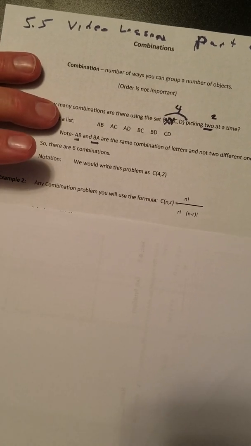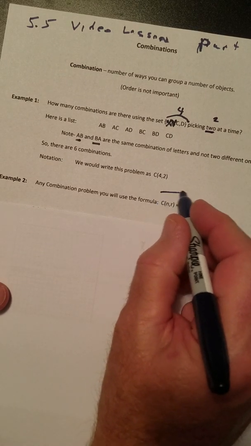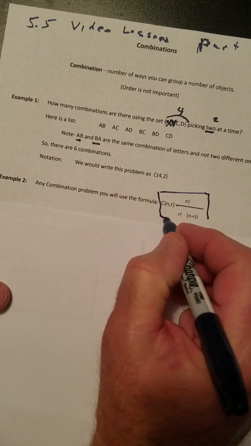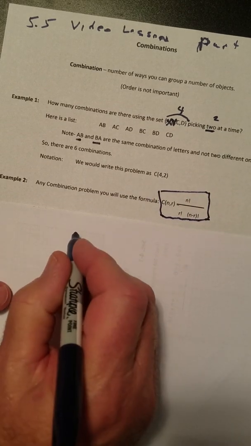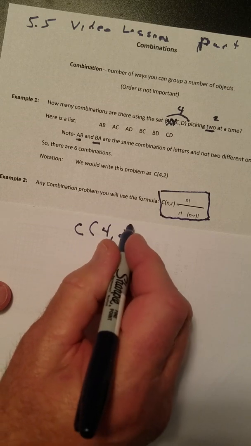Now, when you find combinations, we do this a little different. With permutations, I showed you how to write them up using blanks and that type of thing. In combinations, you're going to have this big old formula. So a combination, I'm going to write it down here, a combination of 4 picking 2.